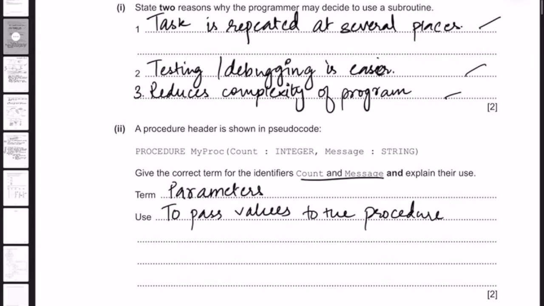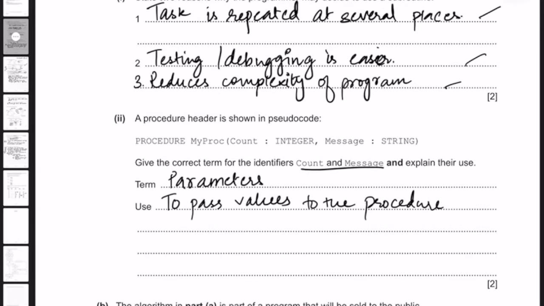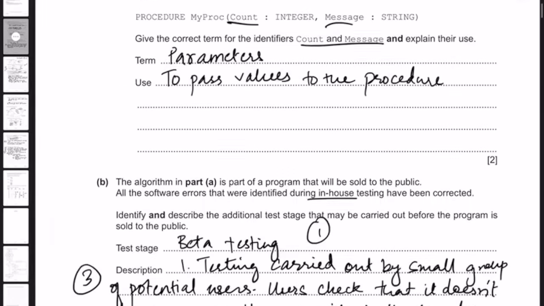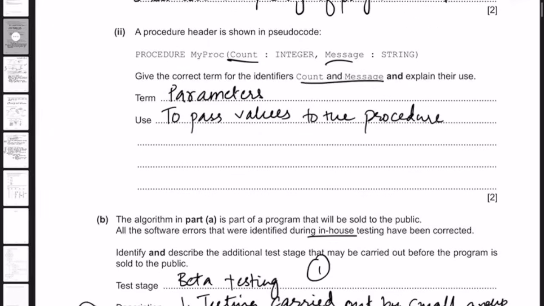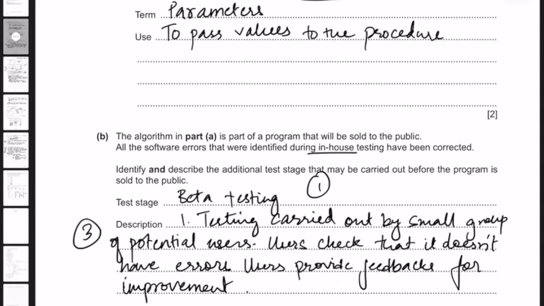The procedure header is shown in pseudocode: procedure myproc, count integer, message string. Give the term for the identifiers count and message and explain the use. So these are our parameters and they're used to pass values into the procedure. Simple as that.